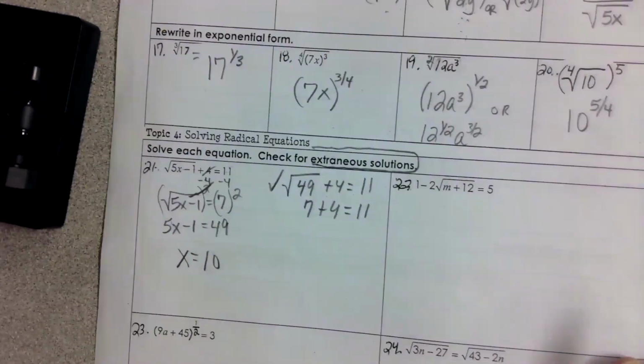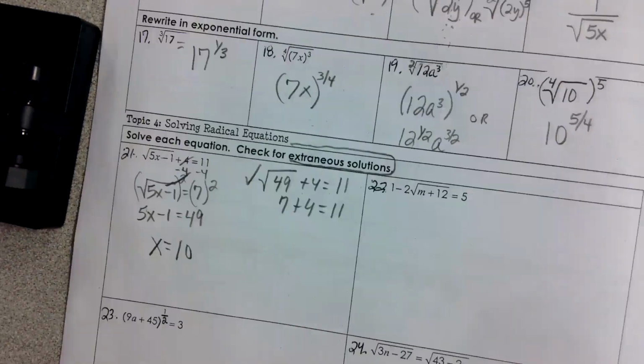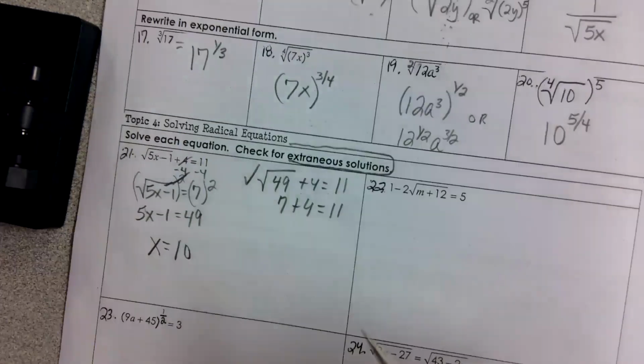Probably should have done that a long time ago. Look how good that looks. I clicked the focus button.